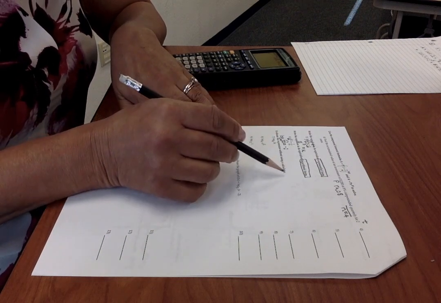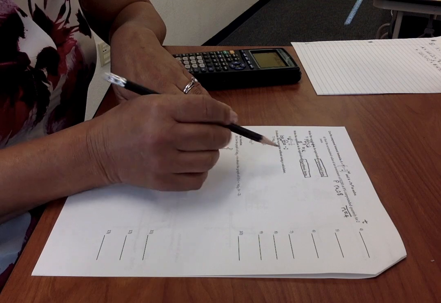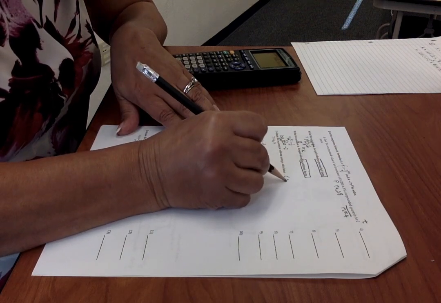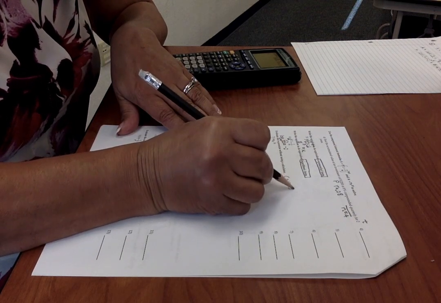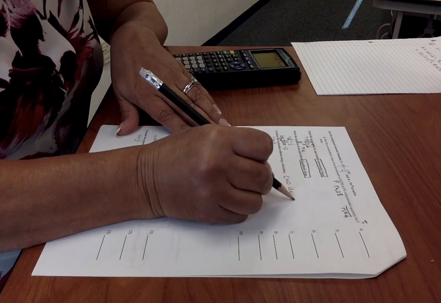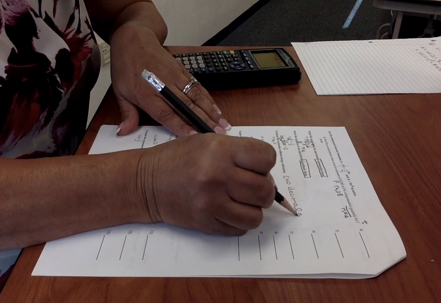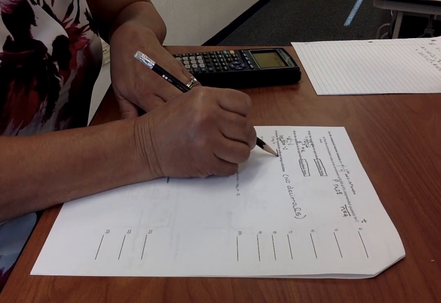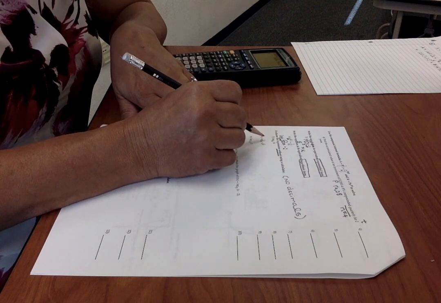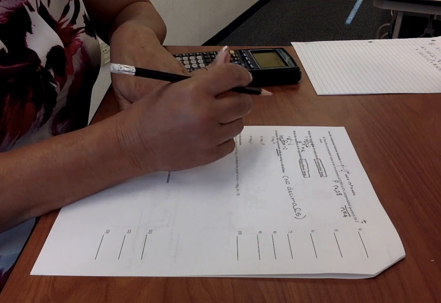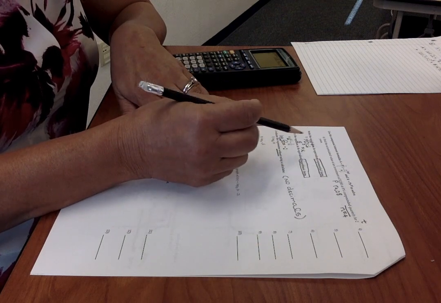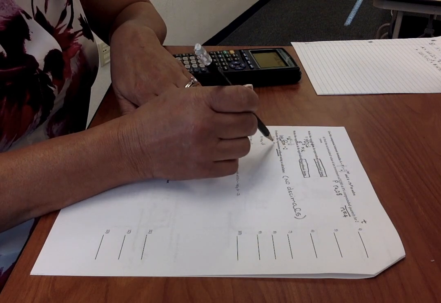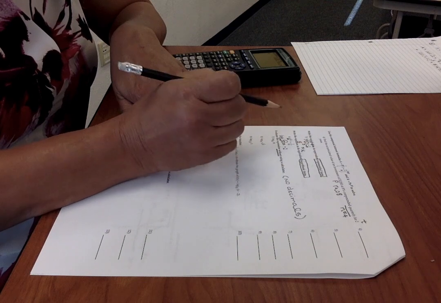Okay, evaluate the expression without using a calculator. So when it says no calculator, no decimals. Do not press it in your calculator. So the first one, this is all going to be about you knowing how to rewrite from log form to exponential form, as I did in number 5.